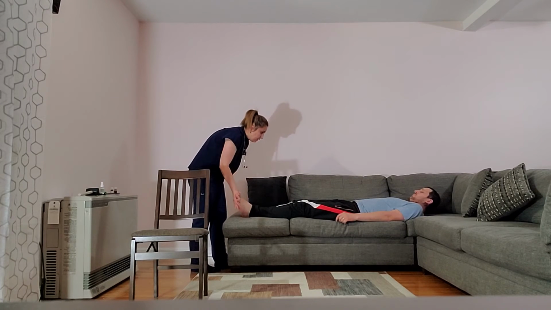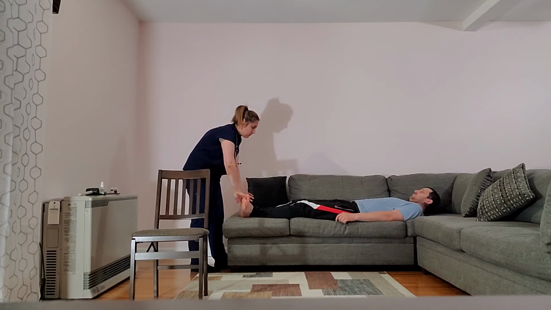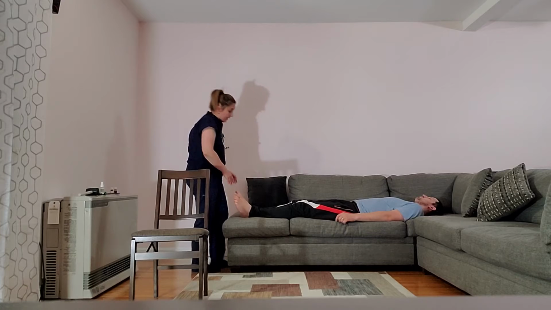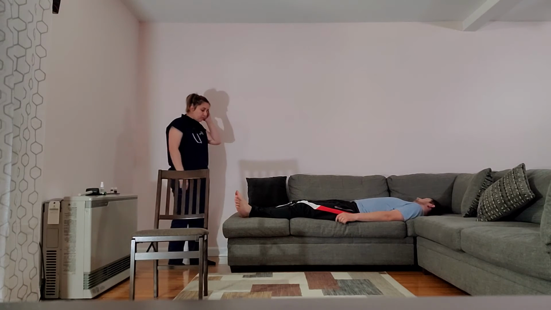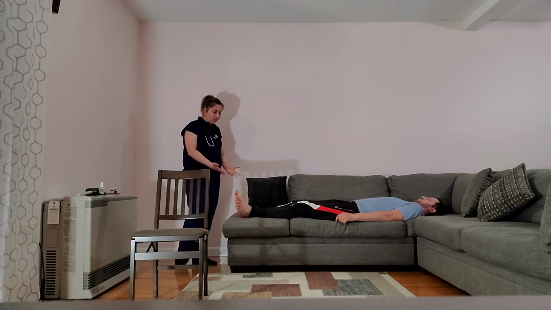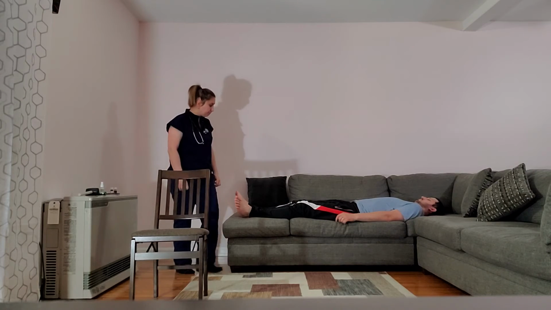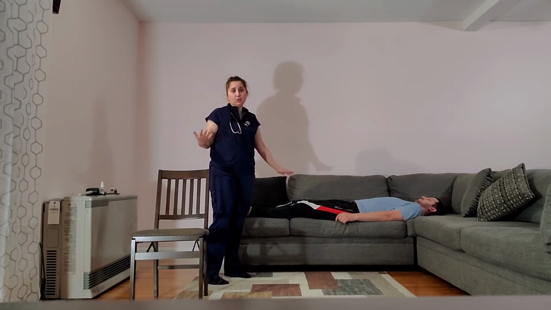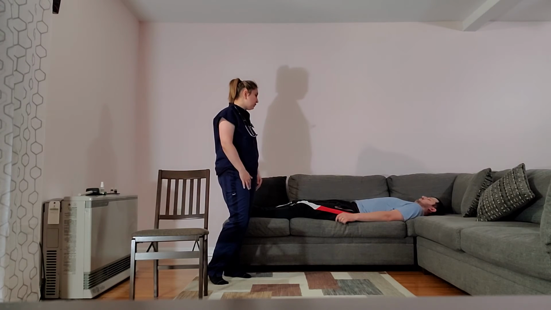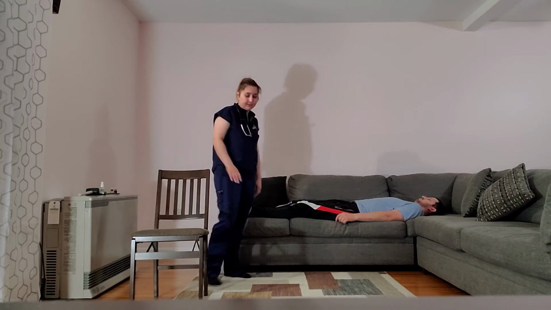Now push on my hand, push towards your nose, push, invert, evert. I would say 5. This is how we check for strength. And I forgot to mention that when I did the patient's pulses, they were strong 2+, which is a normal finding.